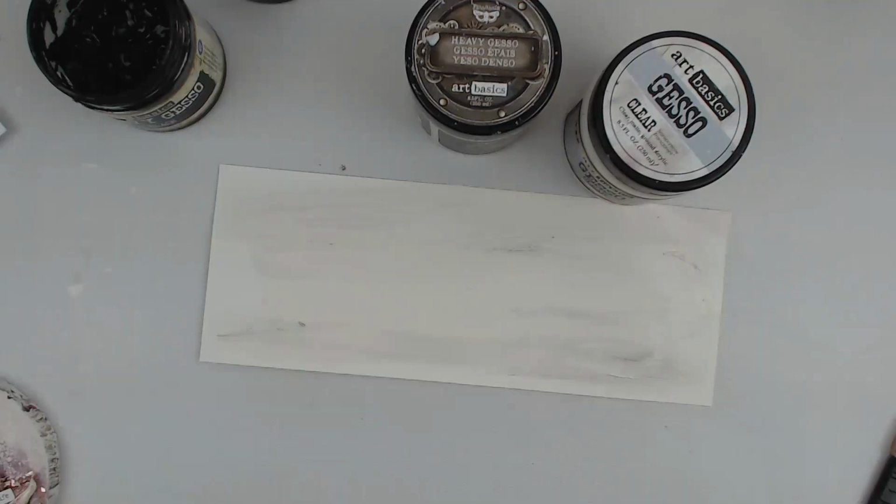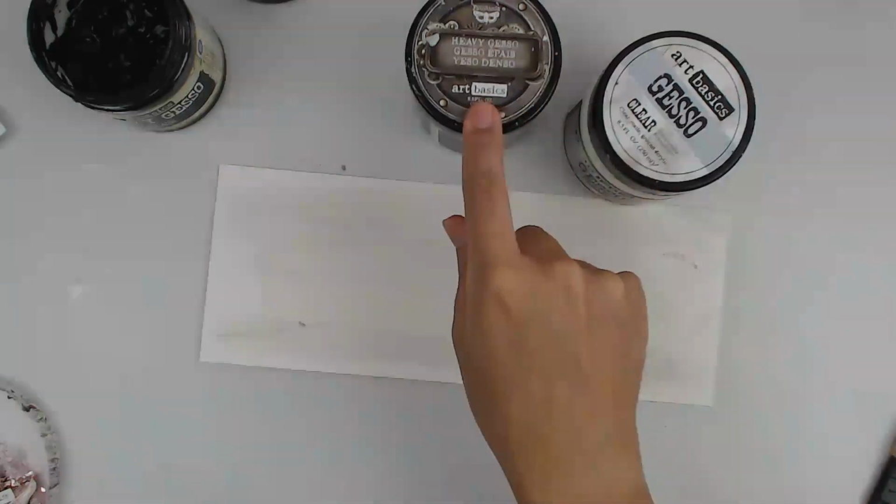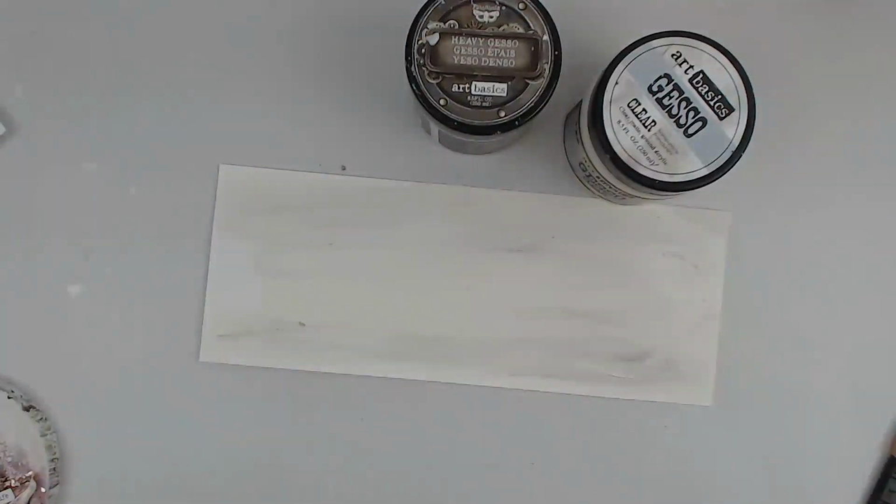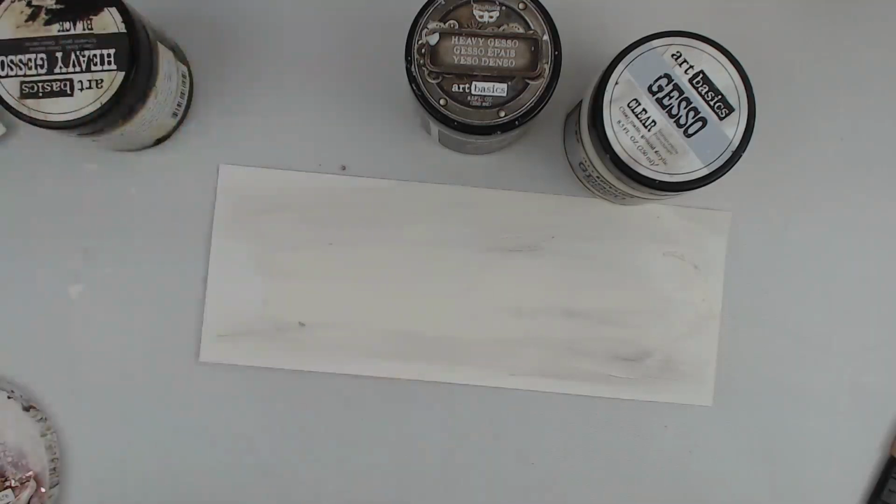I won't water down the gesso itself, but I'll put water on my brush and then dip it in my heavy gesso, and then it'll be a little bit watered down that way. And then you could still see the pattern paper behind it, but it is still giving a little bit of frame around where I want all of my embellishments and everything.